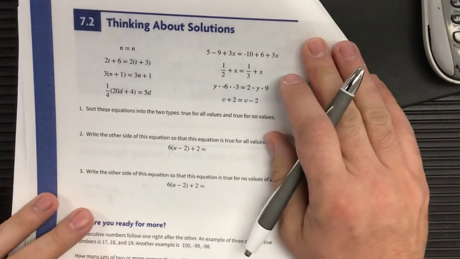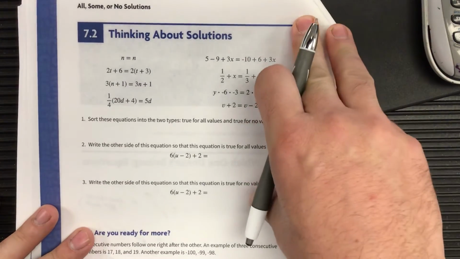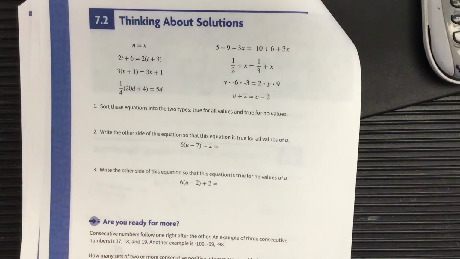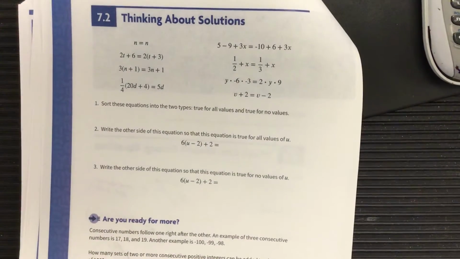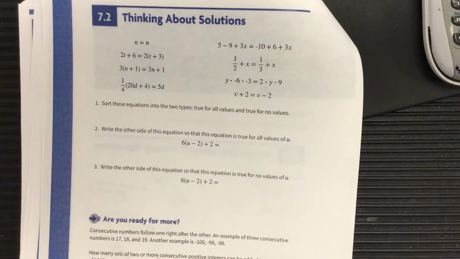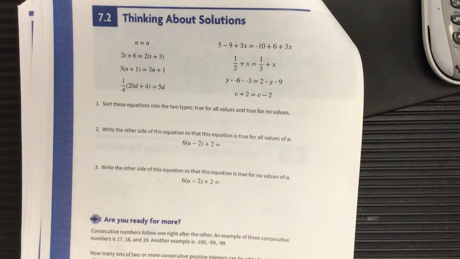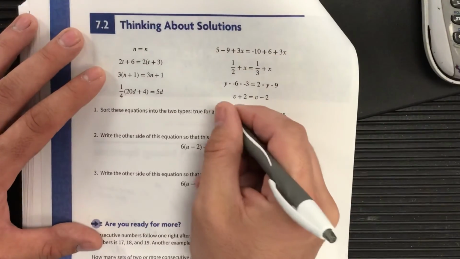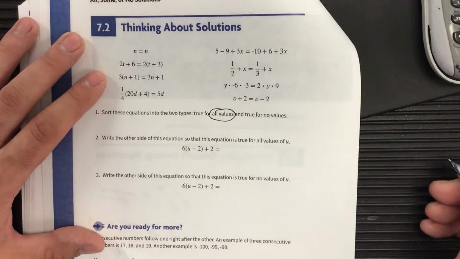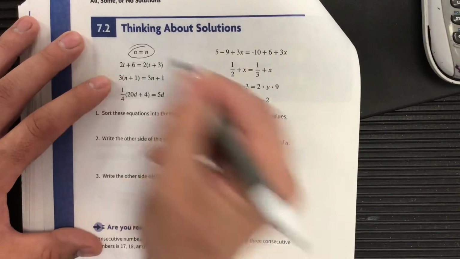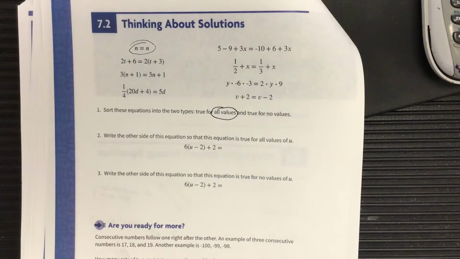Question number 1, sort these into 2 types, true for all values and true for no values. Okay, so let's sort a couple of them. True for all values. That means they'd have to be the same on each side of the equation. Do you see any that are the same? The first one. Obviously, the first one is the same, so I'll circle the ones that are all. I'll show that by circling the word all in this one. Other equations that are the same.